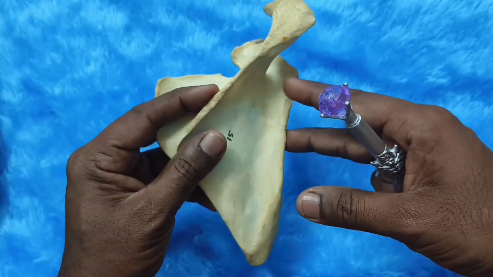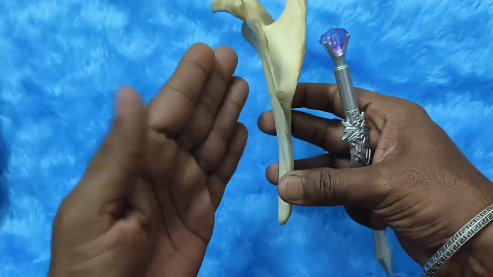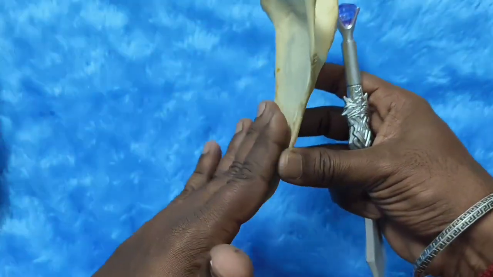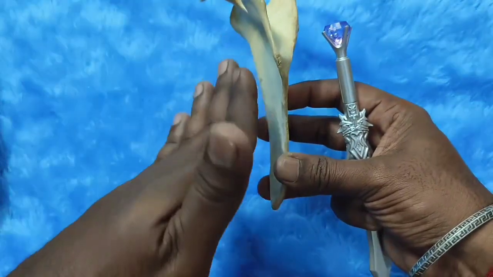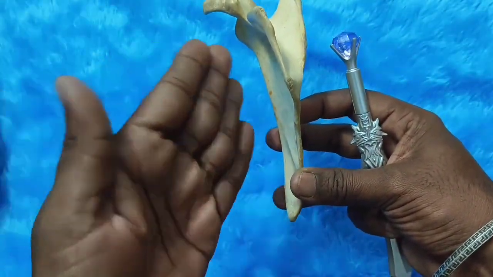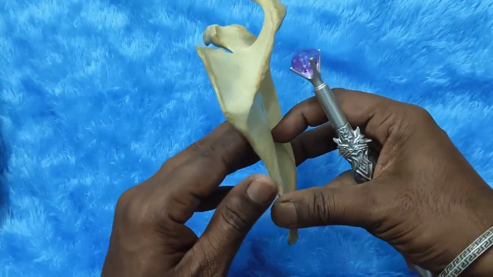The second important clinical is a congenital anomaly. Usually, as I said, the anterior scapular surface is concave. In some cases, what will happen? The scapula becomes more concave. It becomes more curved in nature. That is called scaphoid scapula.